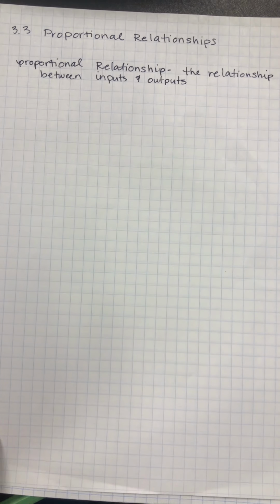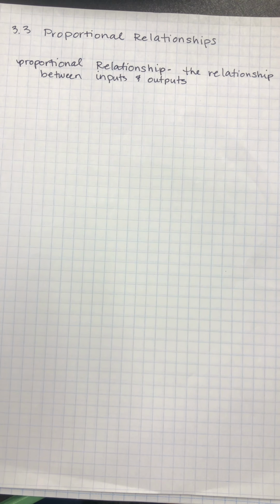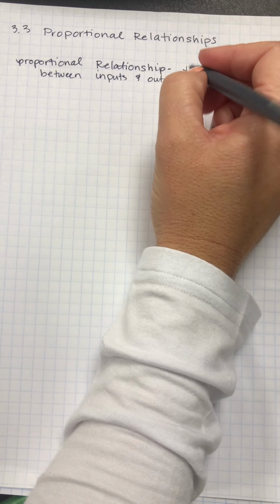We talked about this when we were working with functions, right? And tables, you have an input, you plug that into the function, you get an output. So the relationship between them is the proportion. Like, how are they changing? Are they all being multiplied by 2? Are they all being divided? That's the relationship that we're talking about. Okay?